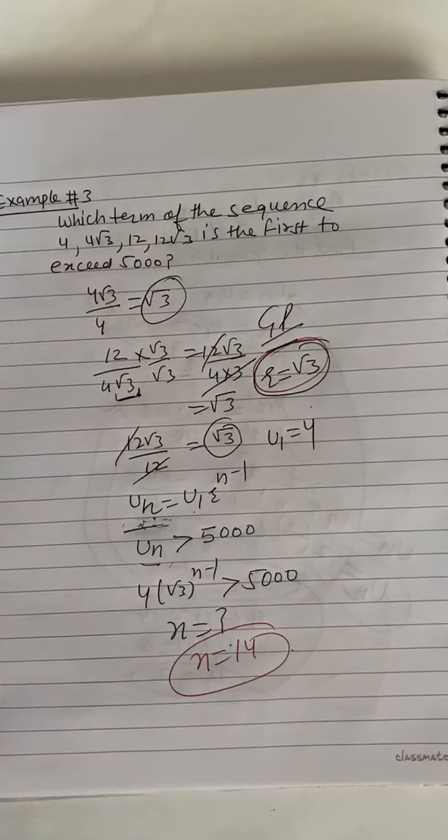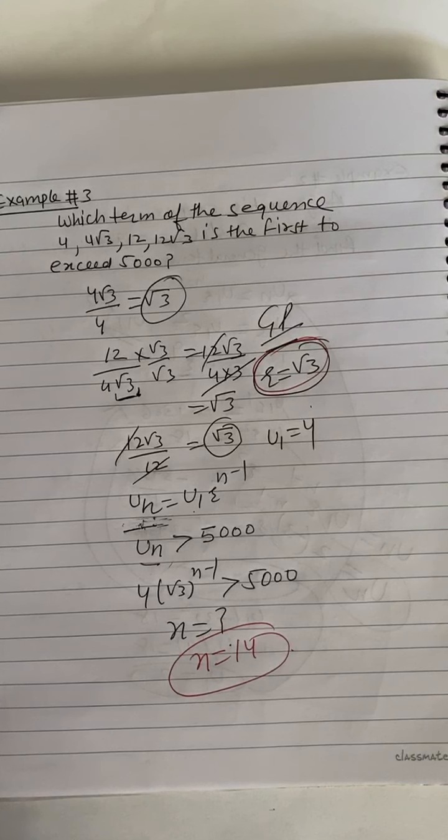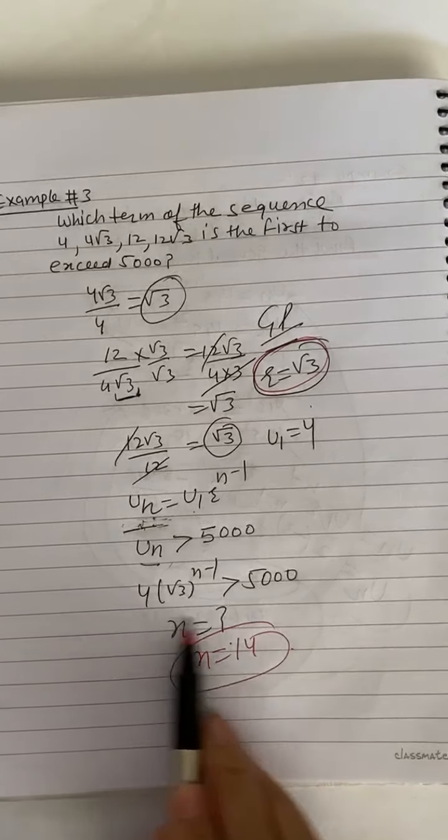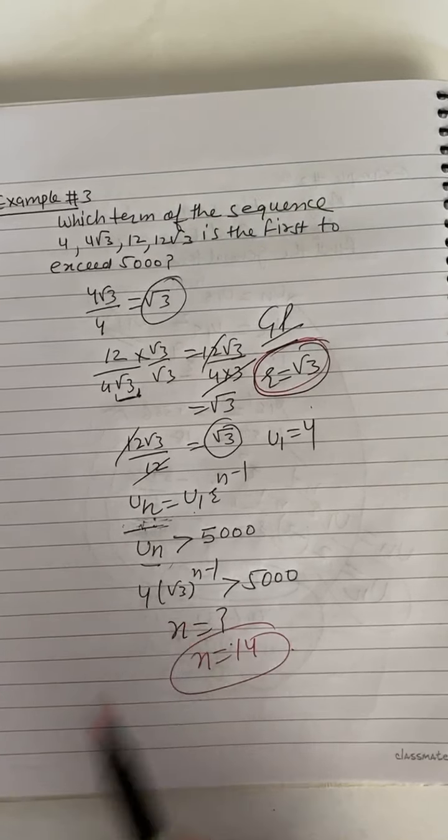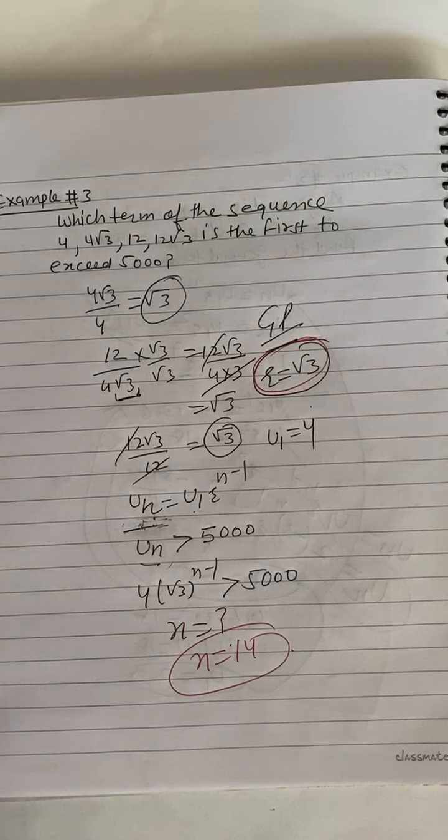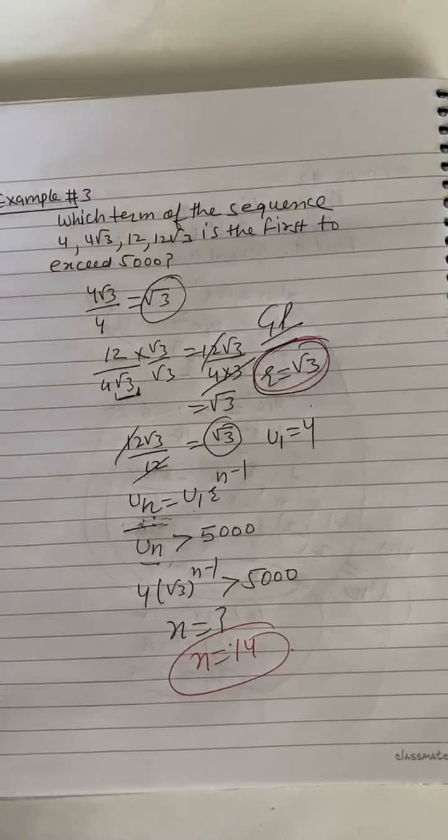So these kinds of questions will be a calculator question. But sometimes it could be a simple one where you don't have to use the calculator, and you should be able to do it without using the calculator also. So that's it for today's lesson.